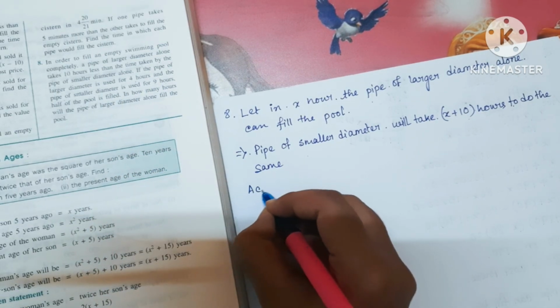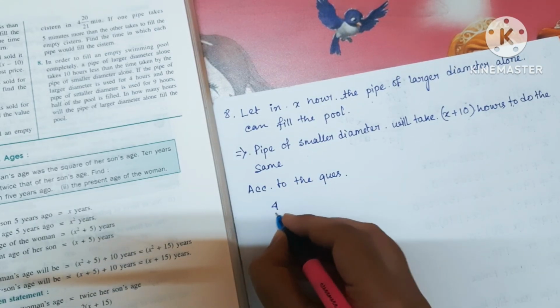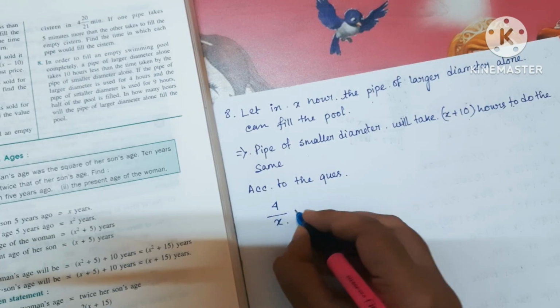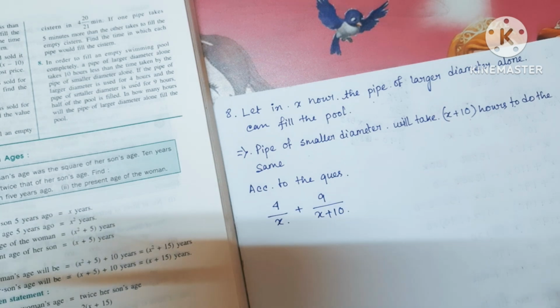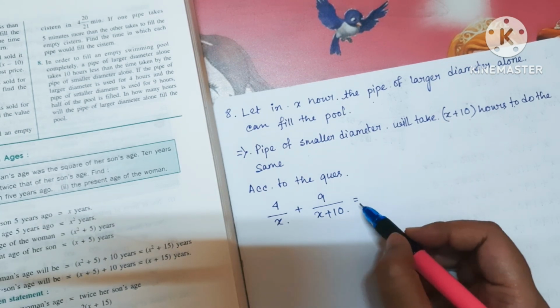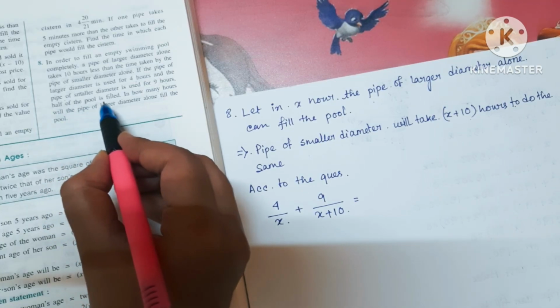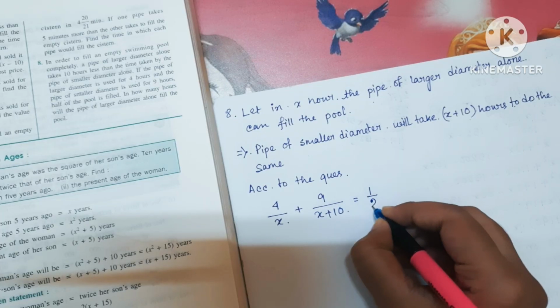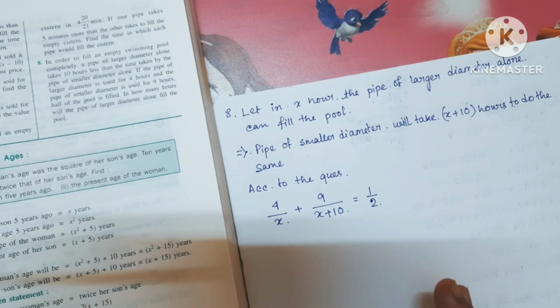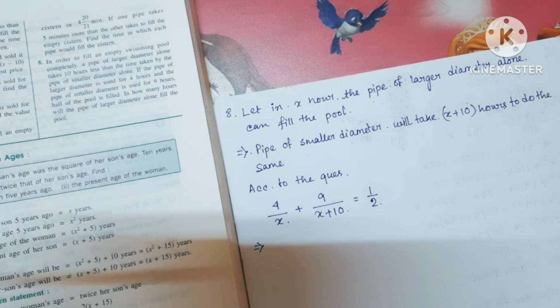So according to the question, 4 into 1 by x plus 9 by x plus 10 will be equal to half, because they have filled half of the pool, not the entire one. That is the mathematical expression.